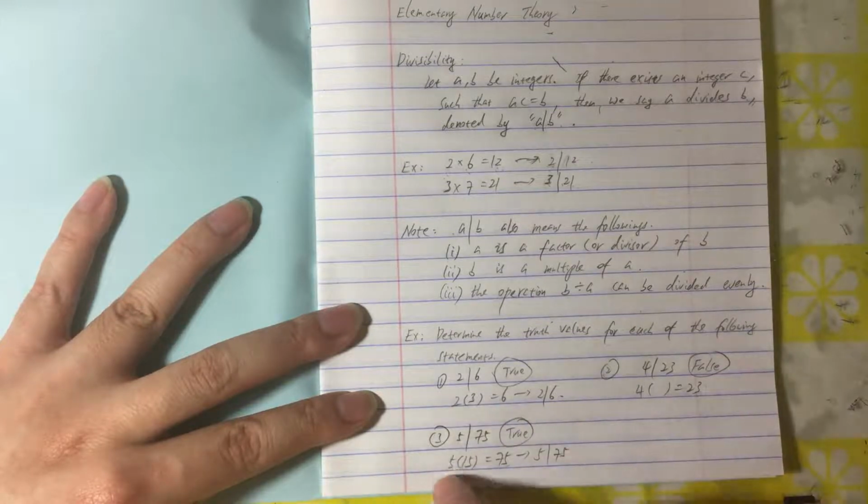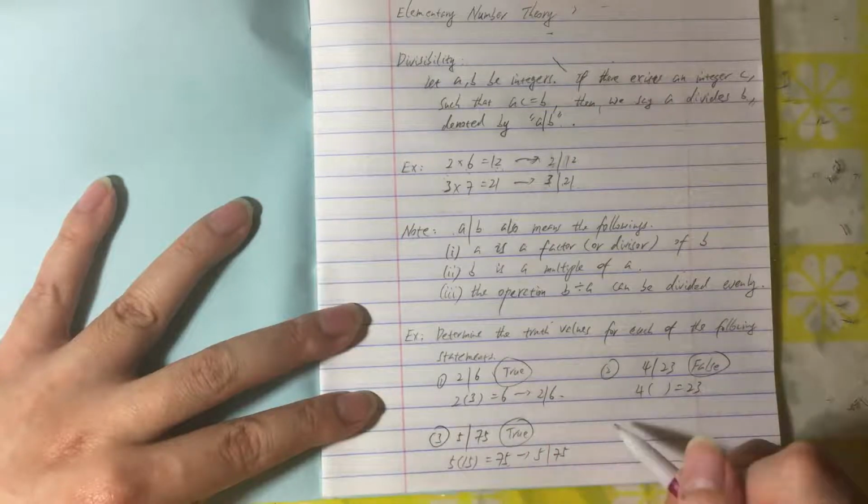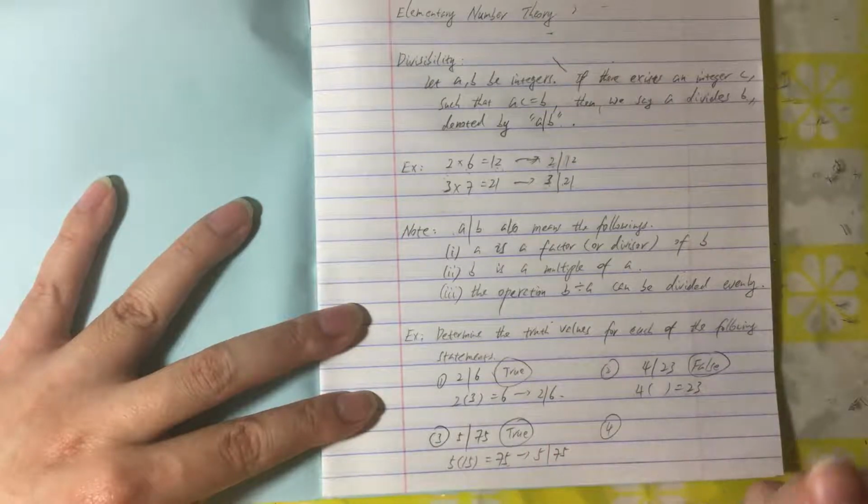Since 5 times the integer equals 75, that means 5 divides 75. This is true. Next example.